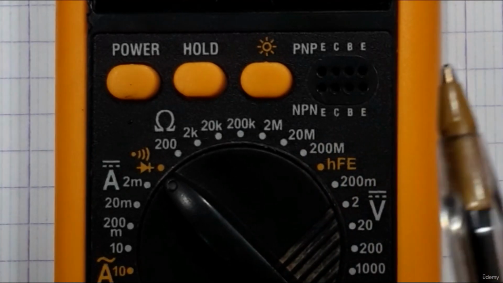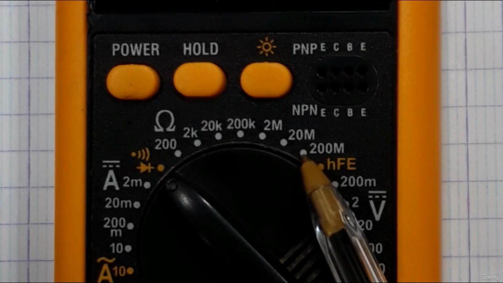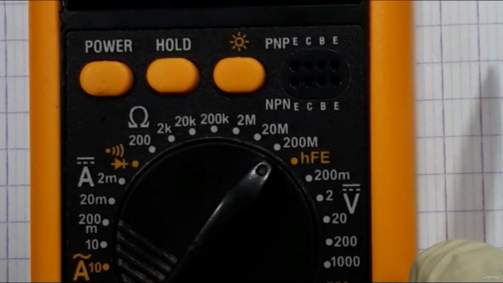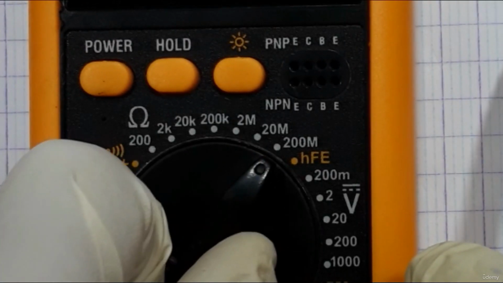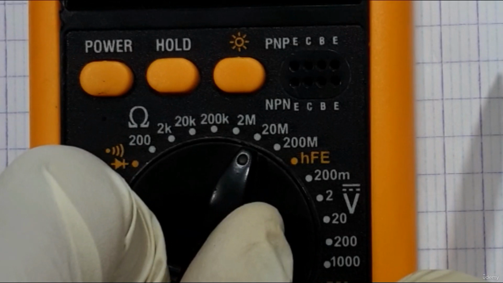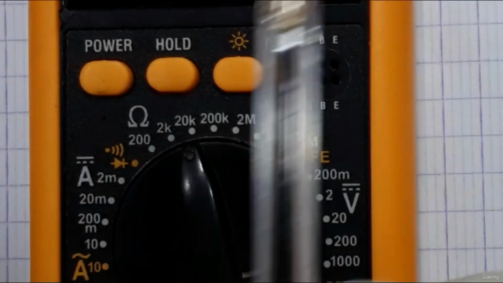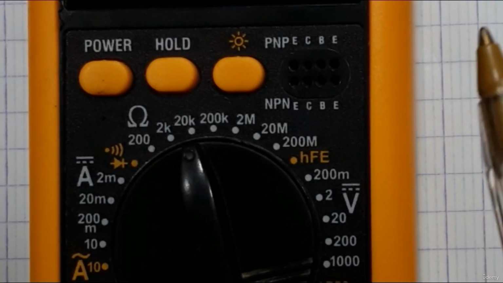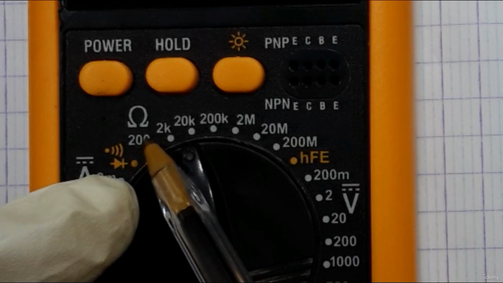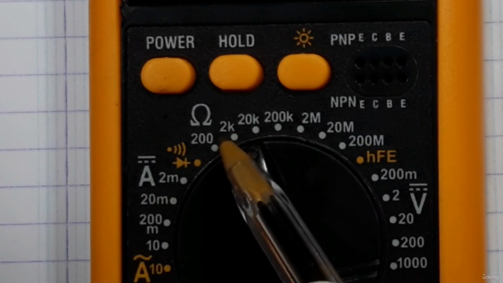If you are not sure about the resistance, you can begin here and then select 200M, and if you don't find a correct measurement, you can go to 20M, 2M, 200k, 20k, until you find the right resistance. Always you should use the upper value in order to test or measure your resistor.